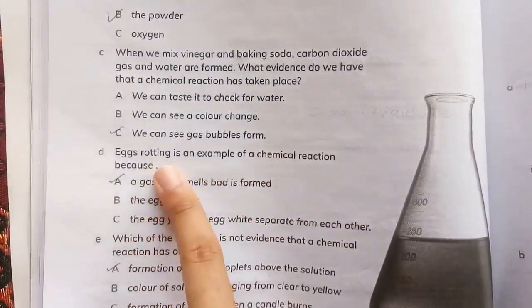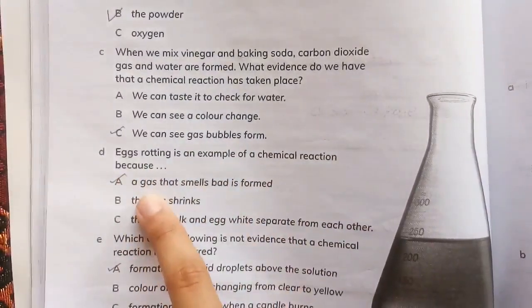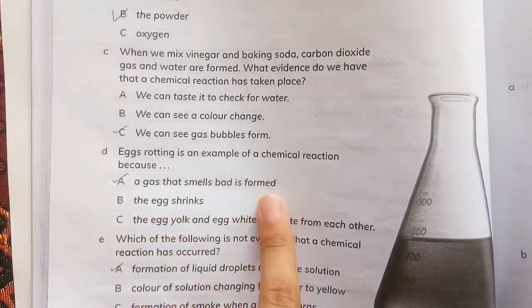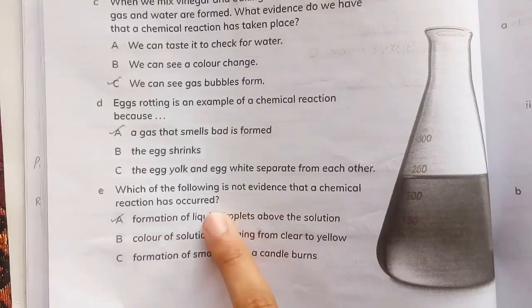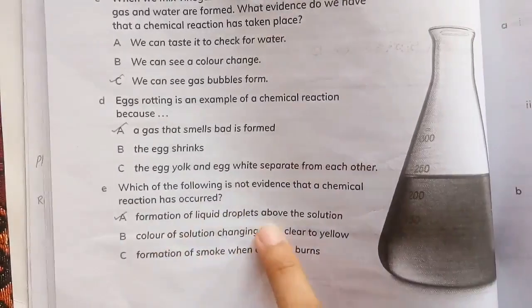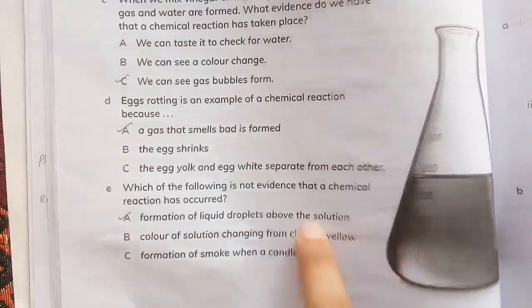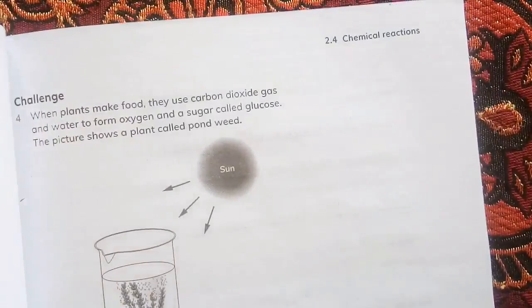Eggs rotting is an example of a chemical reaction because a gas that smells bad is formed. Which of the following is not evidence that a chemical reaction has occurred? Formation of liquid droplets above the solution. That's the answer. Now we come towards question number 4, that is part of the challenge.